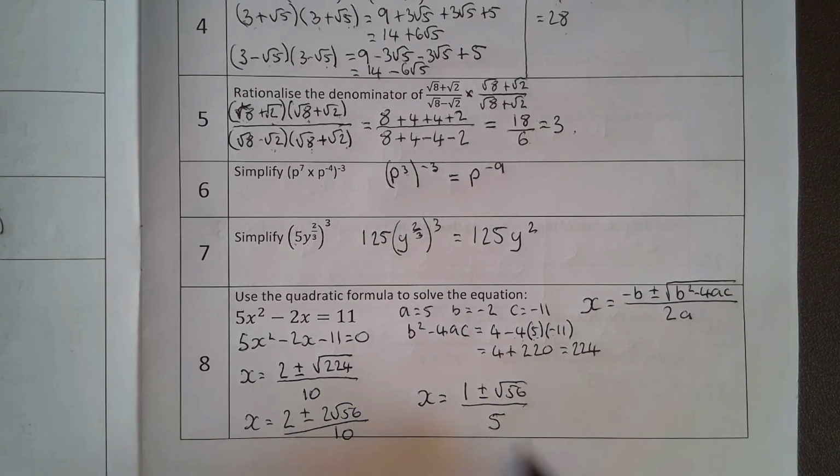Now sometimes you're asked, it specifies that you have to give your answers separately, so I would write it as 1 plus root 56 by 5 and then 1 take away root 56 by 5. But leaving your answer like that is usually absolutely fine.